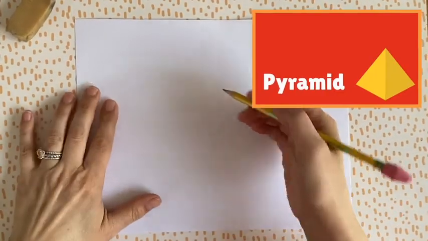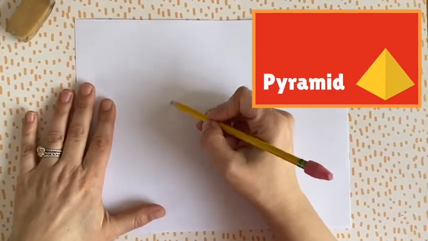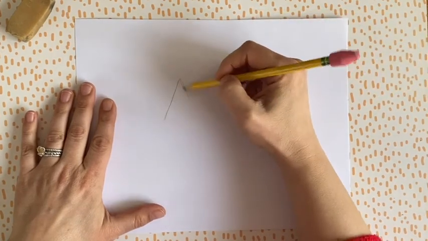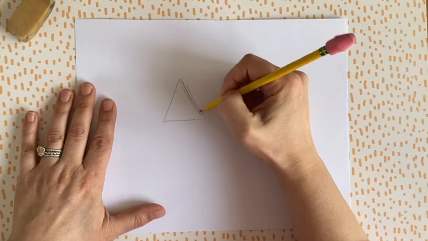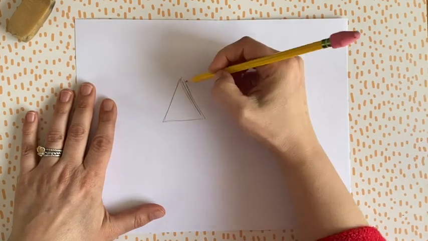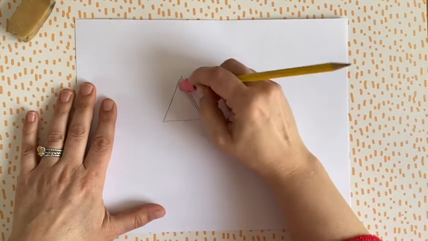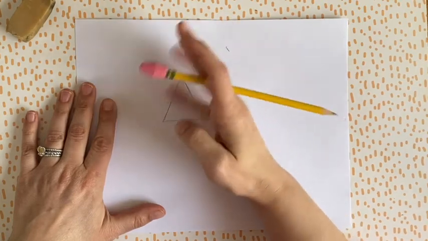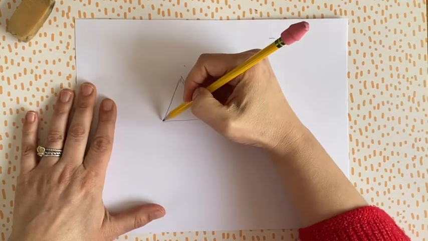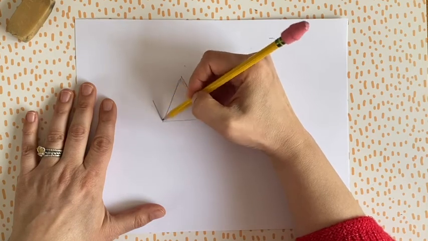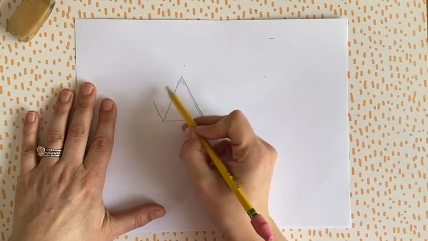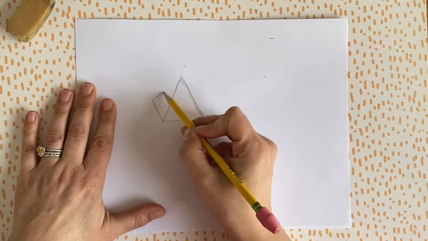Now let's go to a pyramid. What I'm going to do is start with a triangle first. I make those diagonal lines and connect them at the bottom. I can erase and clean up anything that I don't like. Then from here, from one of the corners, I can go from either direction. I am going to make a vertical line or a diagonal line. Then I connect the top point to the end of the line, and I have a pyramid.